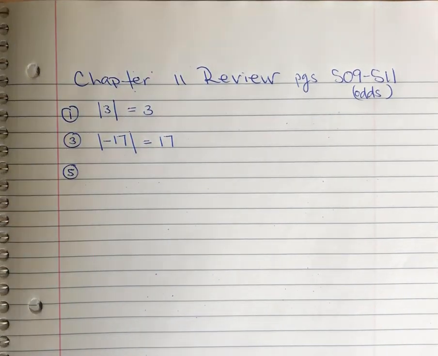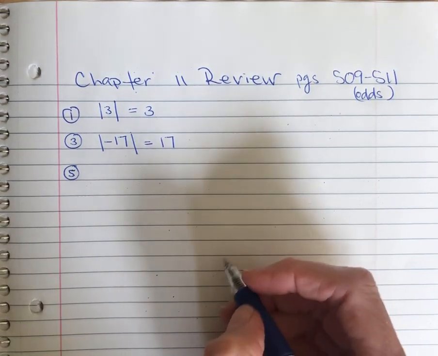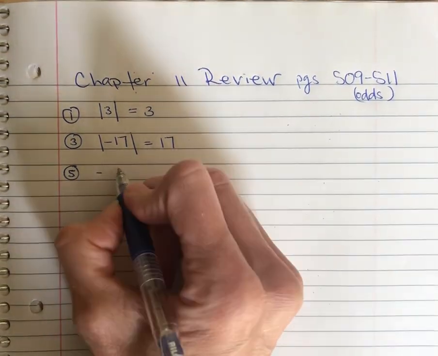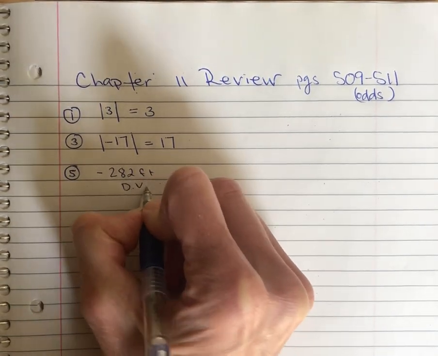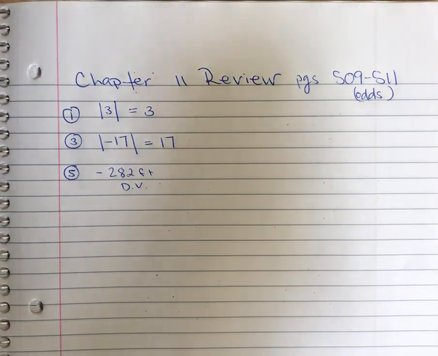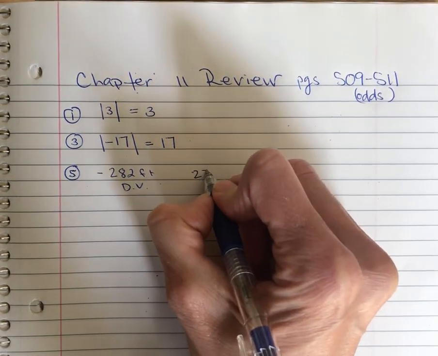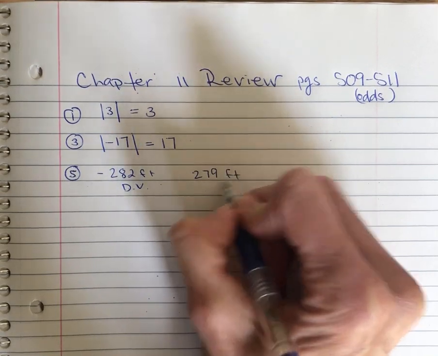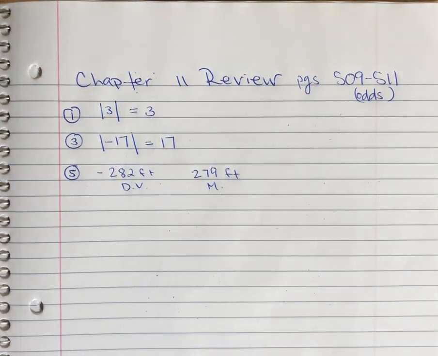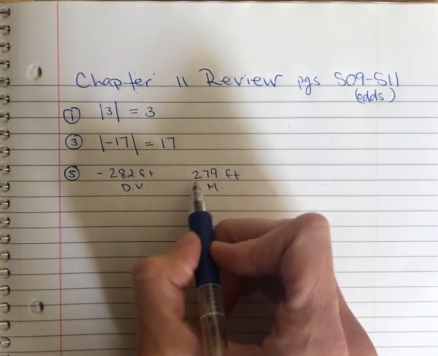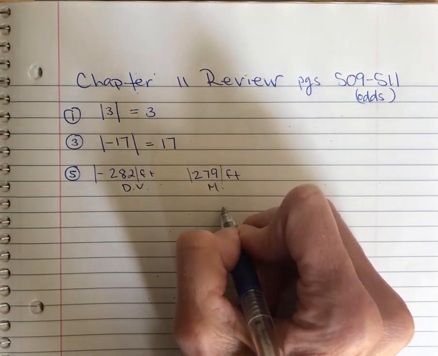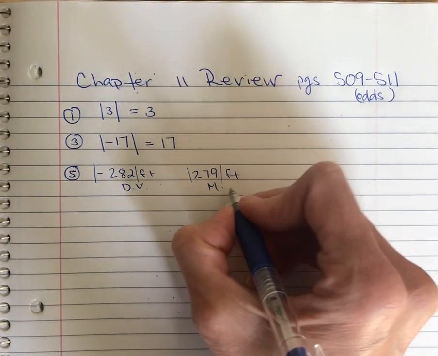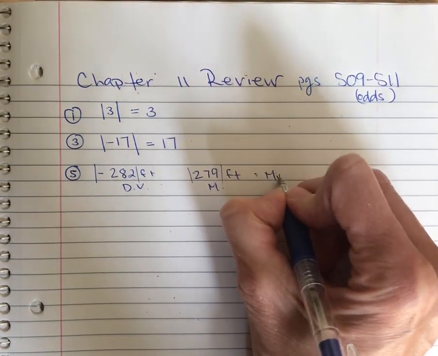Okay, number 5, it's telling us the elevation of Death Valley is negative 282 feet. This is Death Valley. And the elevation of the Mississippi is 279 feet. Okay, and then it asks us which is closer to sea level. So what it's asking us is which one of these values is closer to 0. Well, 279 is closer to 0, making it the Mississippi River.